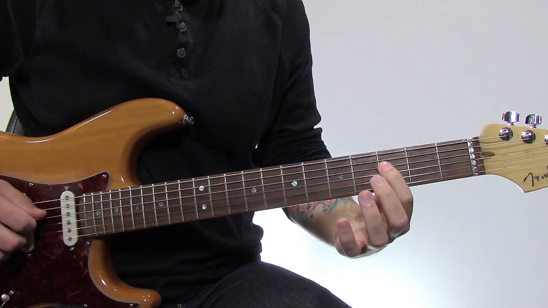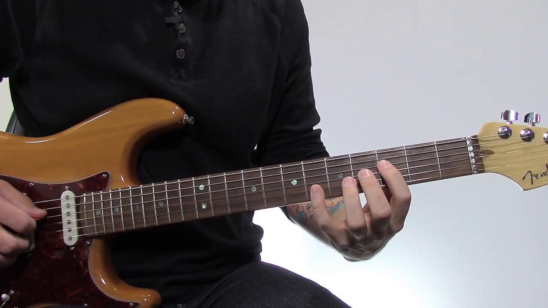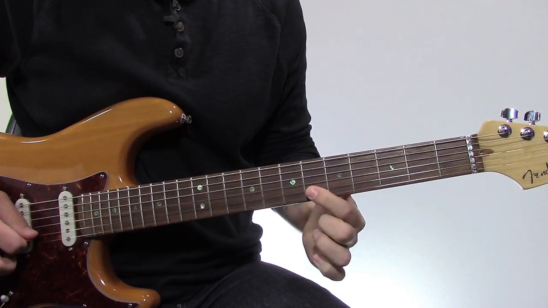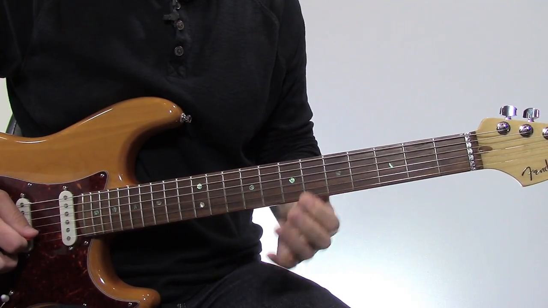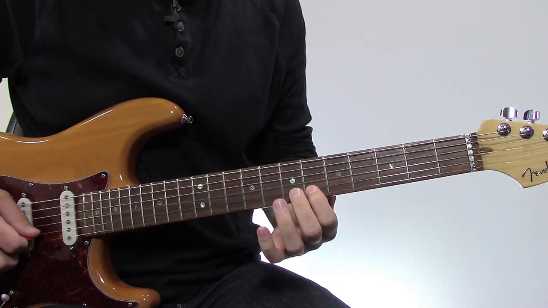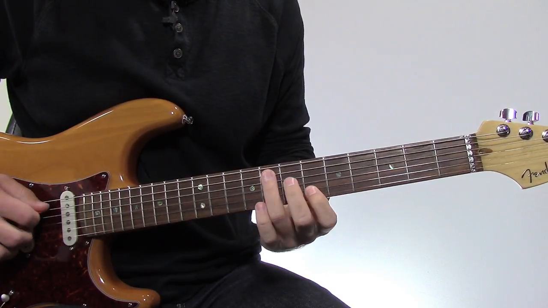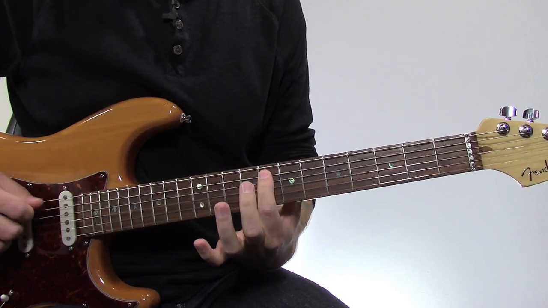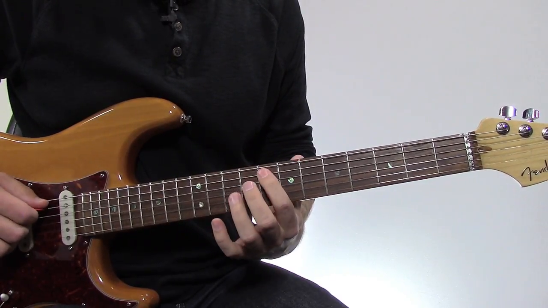So now I'm on the fourth string. I use Octave Shape 3. That's my next closest F note. So now I'm on the second string. I use Octave Shape 5. That's my next closest F note. Now I'm on the fifth string. I use Octave Shape 2.